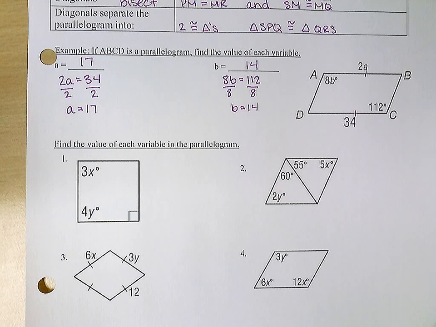And so if this equals 12, what does that equal? So make that equal 12. Some people say 3x equals 90.